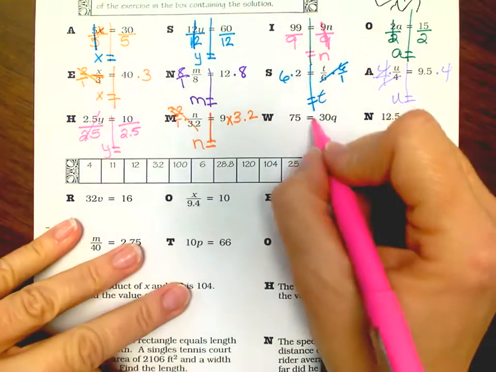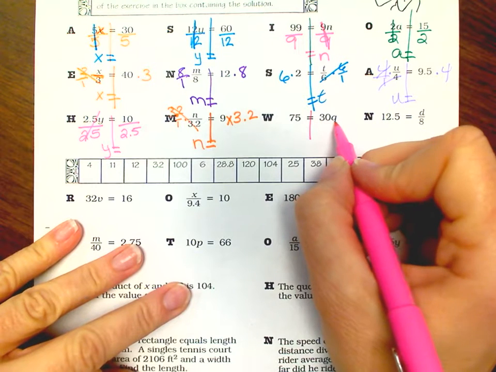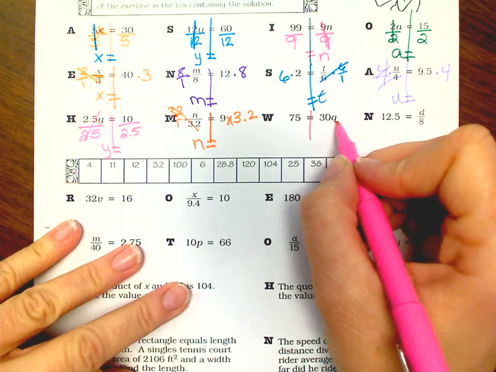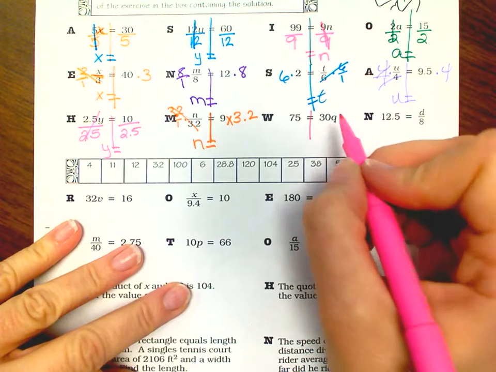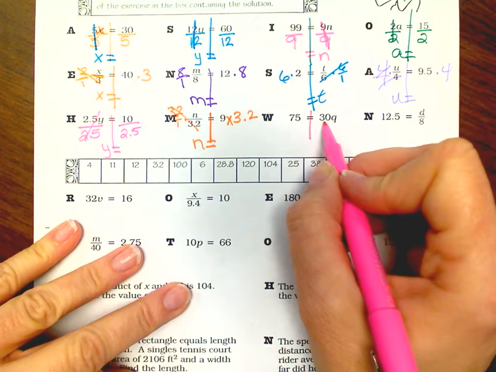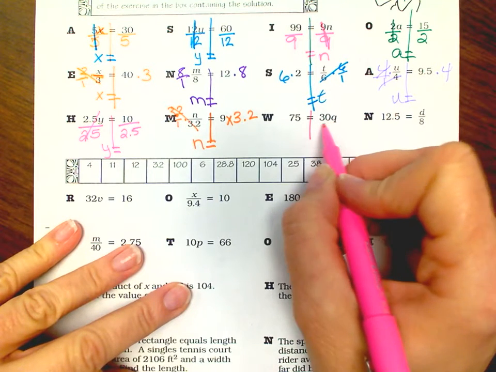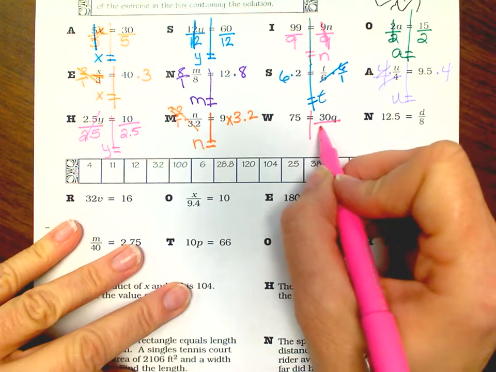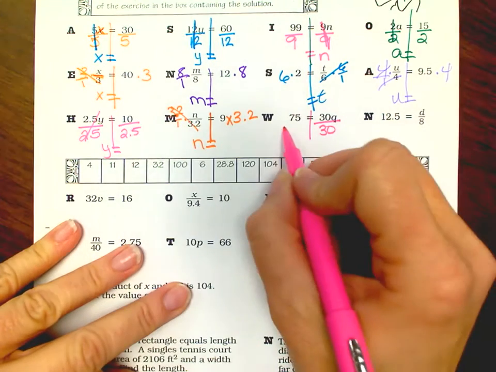W. Q, always find your variable. Find your variable, first step. First step, find the variable. Ask what is it doing to the number? It's multiplying. So opposite of multiplying is division.